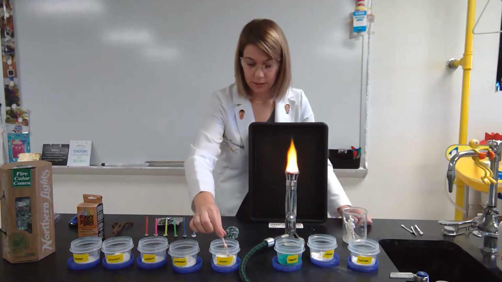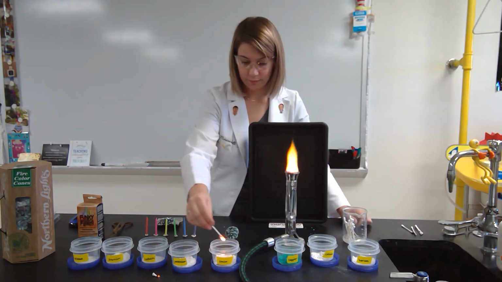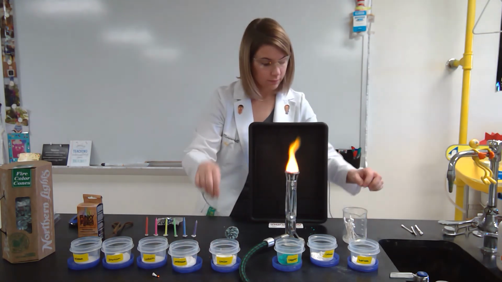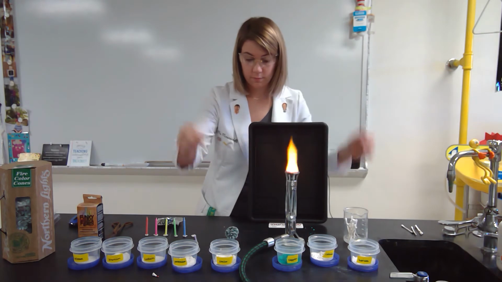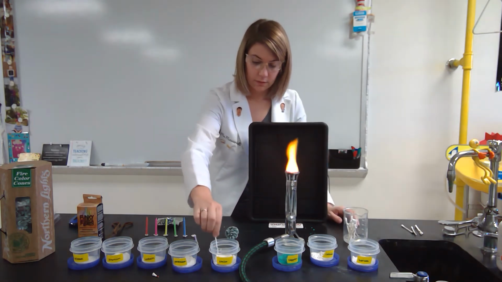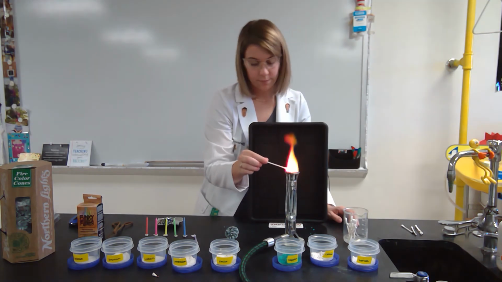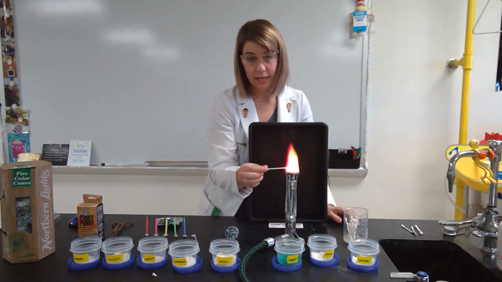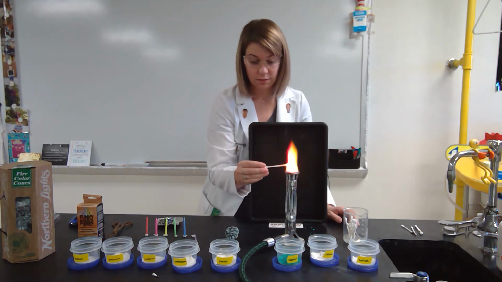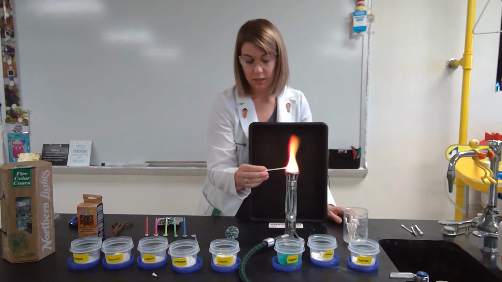Not sure why I'm not getting the color for lithium. Okay. Maybe you can see it on the edge, but lithium is giving me this bright red color. It's very vibrant. If anything, if it's going to have another color in it, it is red violet.